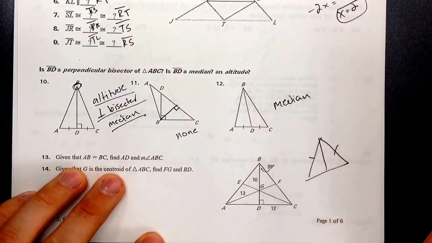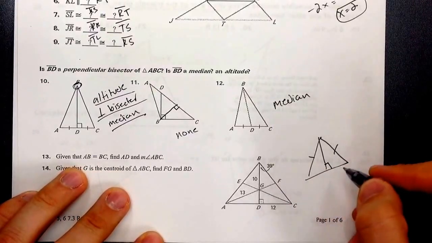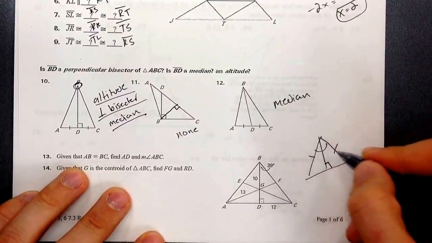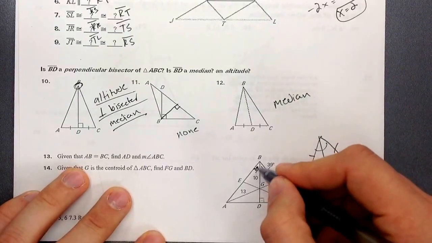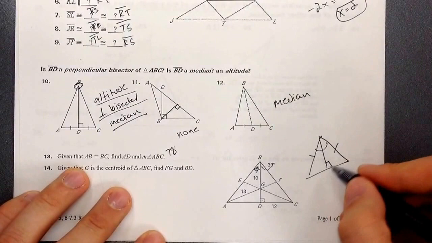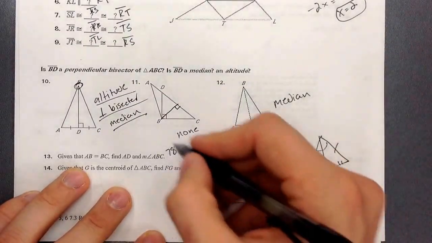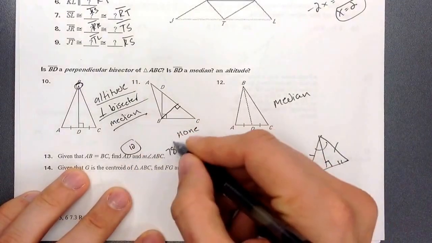They're going to tell us this. They've also told us this. And that is enough information to HL make these two triangles congruent. That's going to make this 39 and make the entirety of it 78. So that angle measure is going to be 78. Since the two triangles are congruent, this 12 can be moved over here. And AD will be equal to 12.